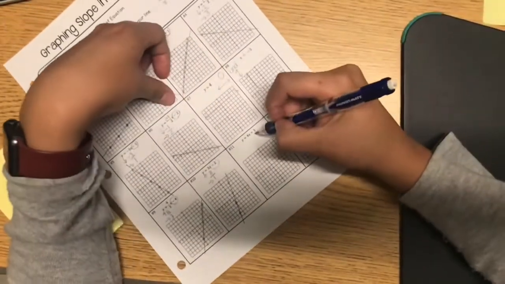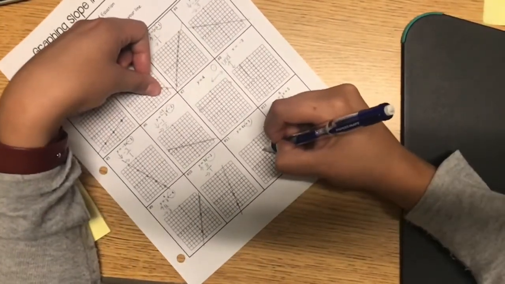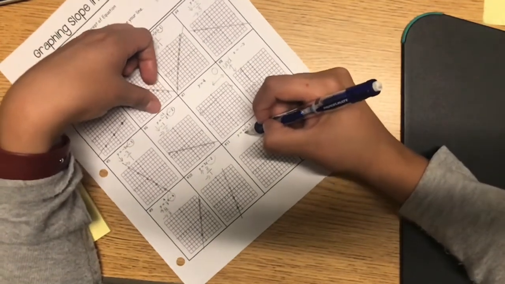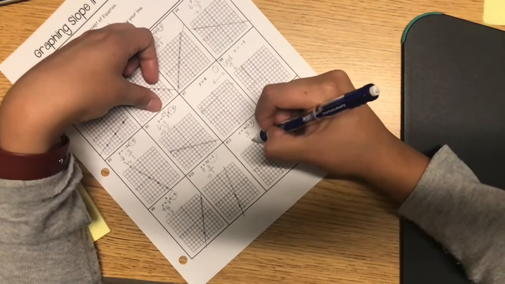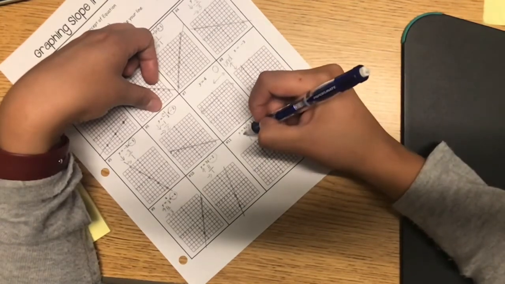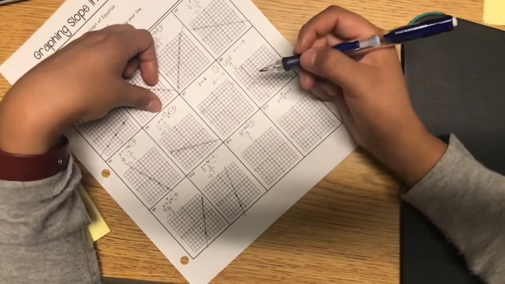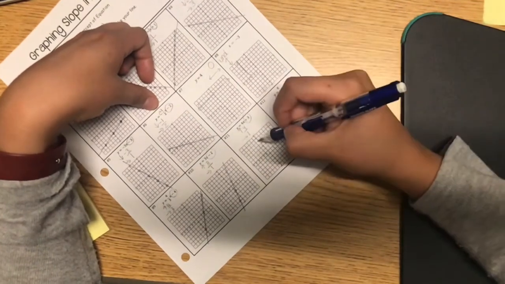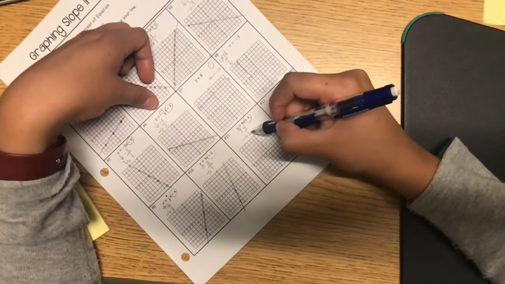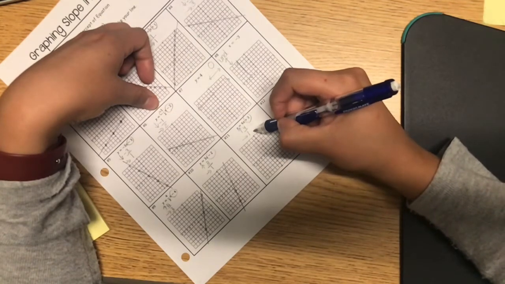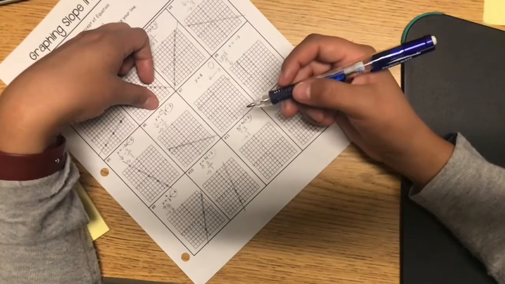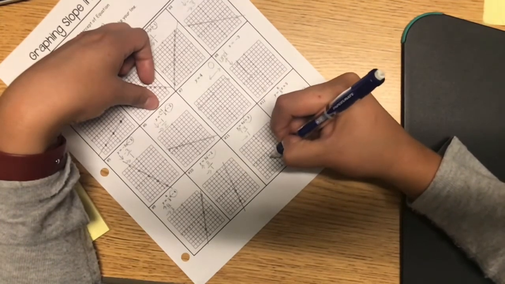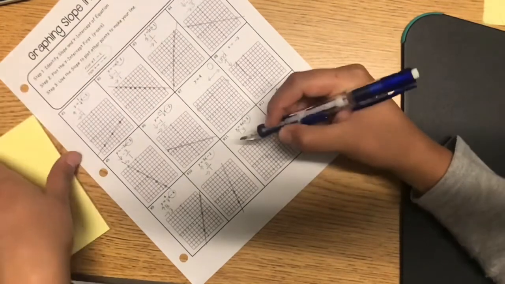Number 11, my y-intercept is positive 3 this time, so we're going to go on the y-axis at positive 3. My slope is 4, so just like number 10, we're going to make it a fraction by putting it over 1. And since 4 is positive in the numerator, we're going to go up 4. And since 1 is positive in the denominator, we're going to go right 1. So I can't go up 4, right 1 on here because it's off the page. So I have to go the opposite direction. I'm going to go down 4, left 1. Down 4, left 1. And there's my line.